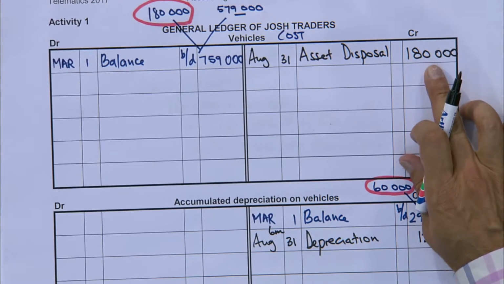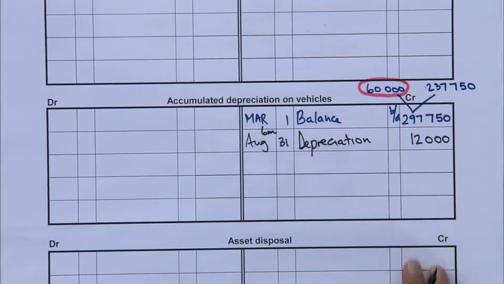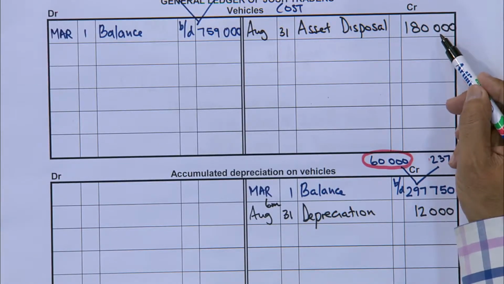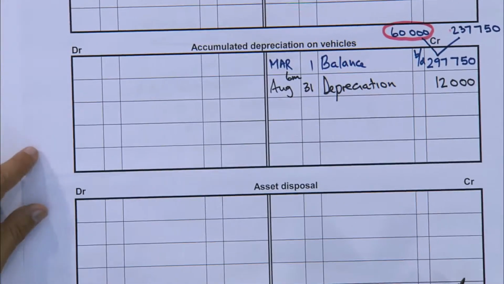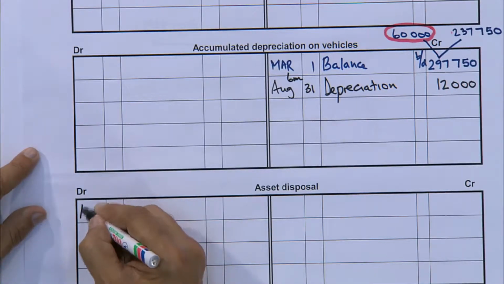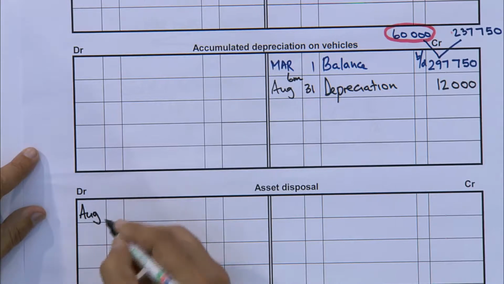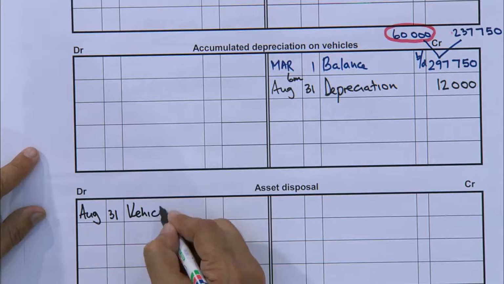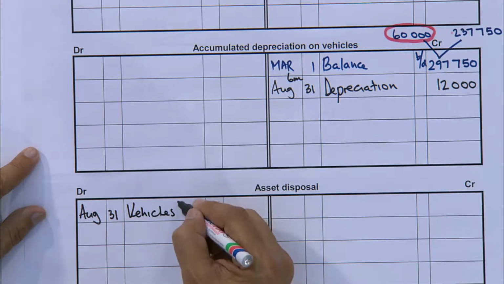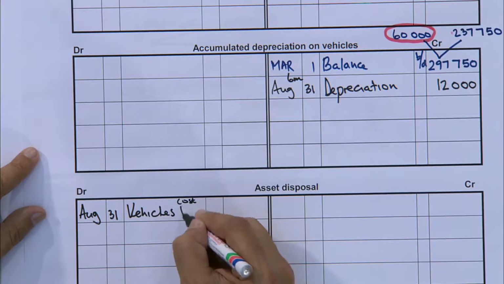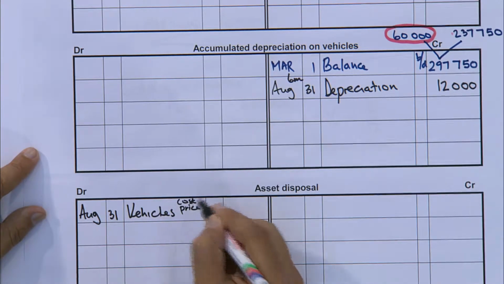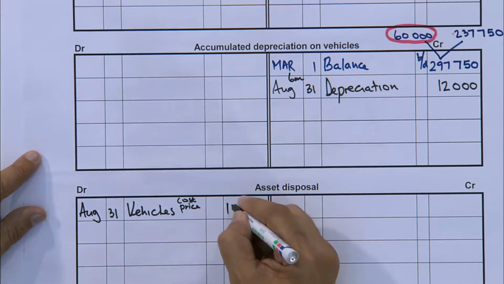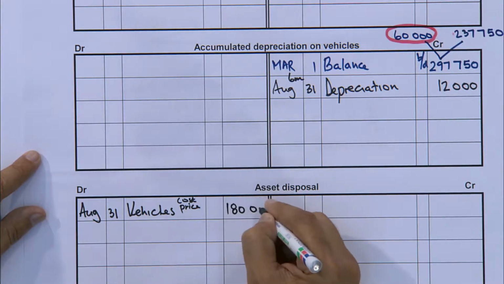So now I have to complete that double entry, and that will go straight down to the asset disposal account. It's going to go from the credit side in your vehicles account, and on the debit side of the asset disposal account on the same day. So it's August 31st. It's going to be vehicles, and that is the cost price of the vehicle. In other words, that is how much the vehicle cost when we bought it new, and that was 180,000.